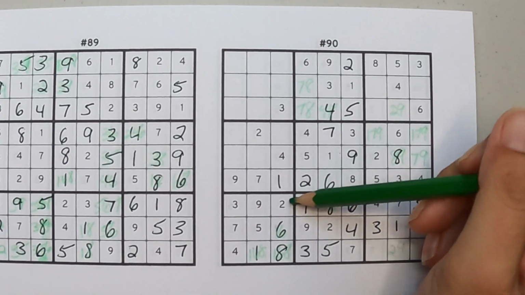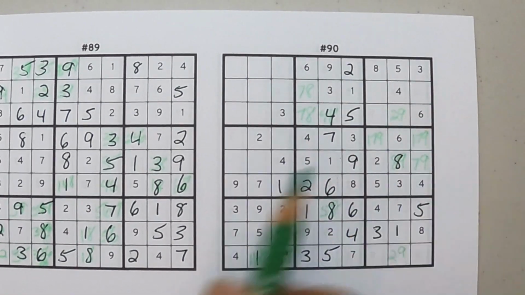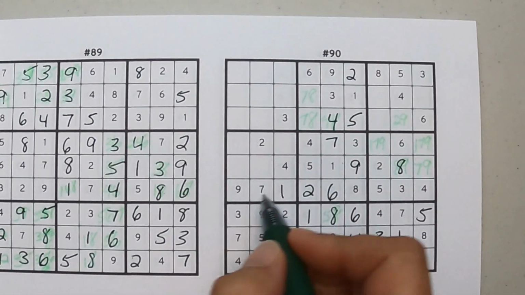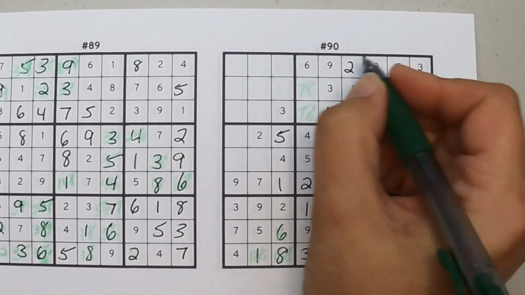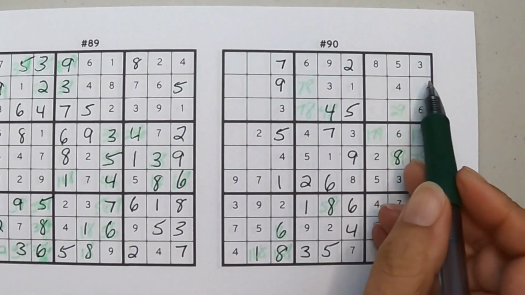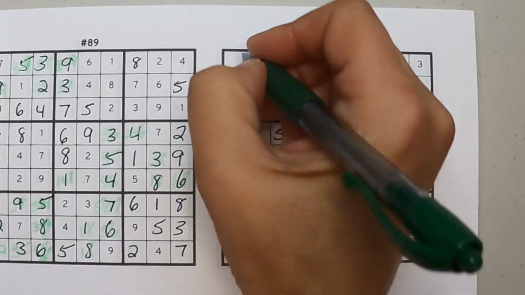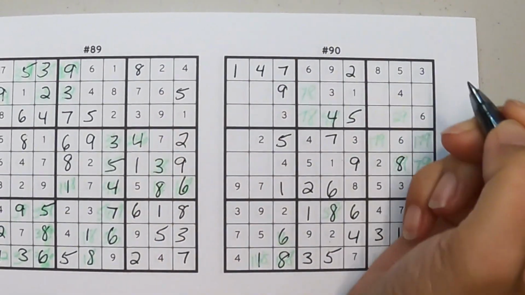For this column, we've got 1, 2, 3, 4. We're missing 5, 7, and 9. We've got a 7 and 9 here, so this is our 5, 9 here, so 7, 9. For this row now, we're missing 1 and 4. We've got a 4 here, so 1, 4.